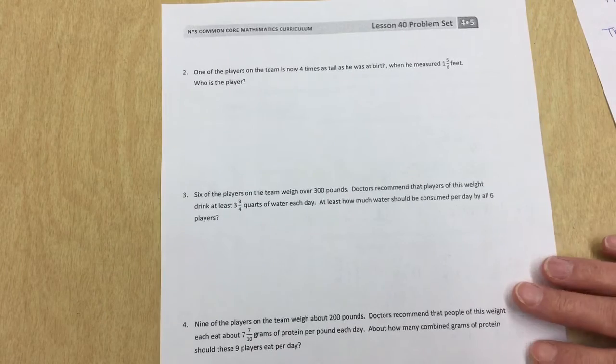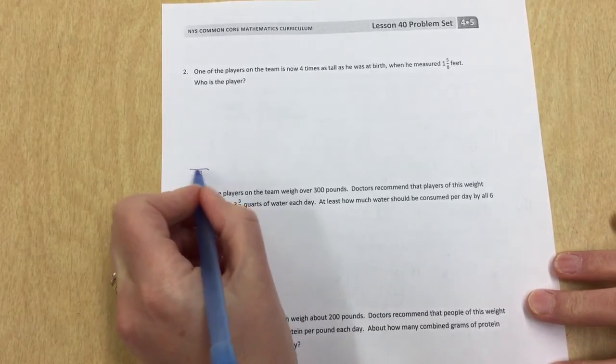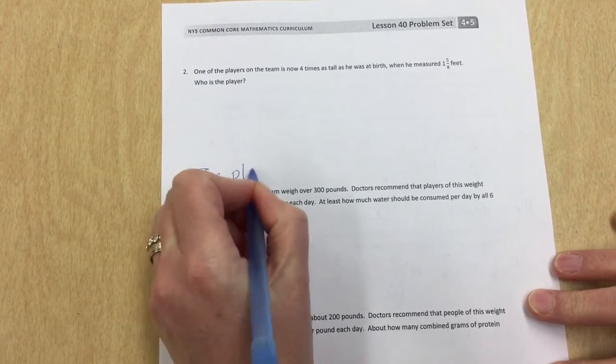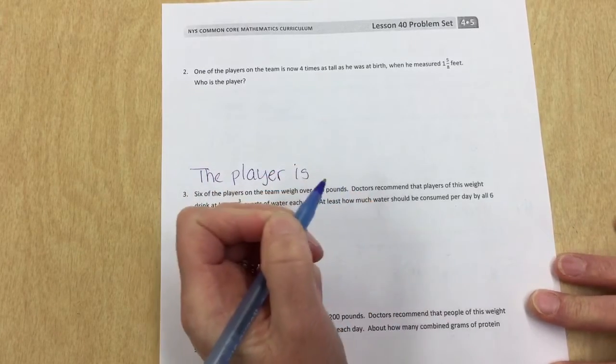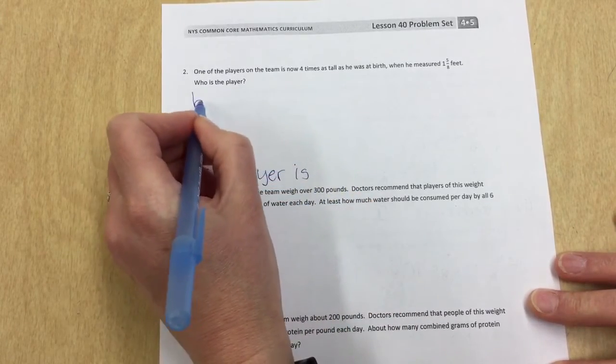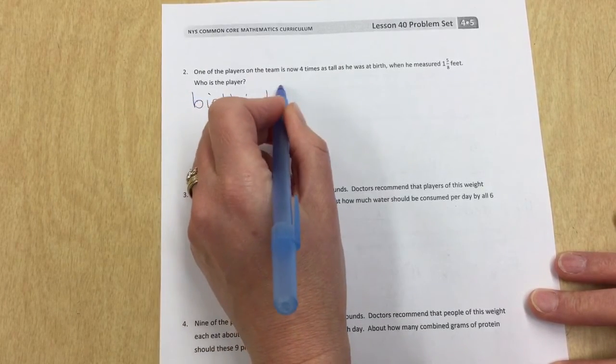Okay, flipping on to the back. One of the players on the team is now 4 times as tall as he was at birth when he measured 1 5/8 feet. Who's the player? So the player is, because that's what we're trying to find out. Okay, so at birth they were 1 5/8.